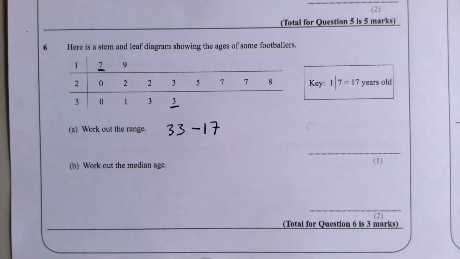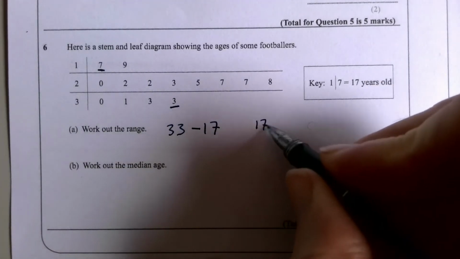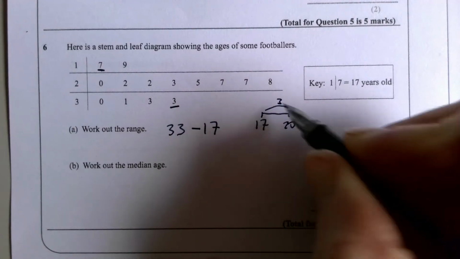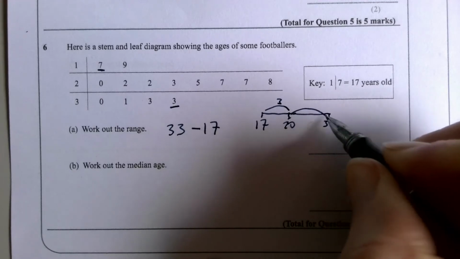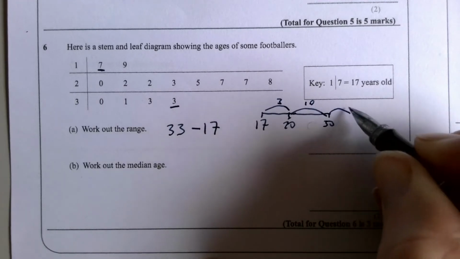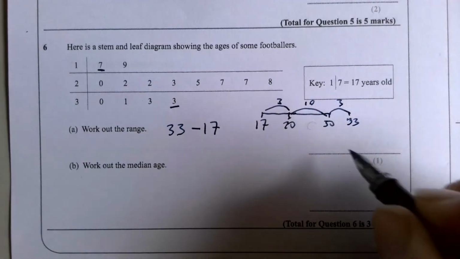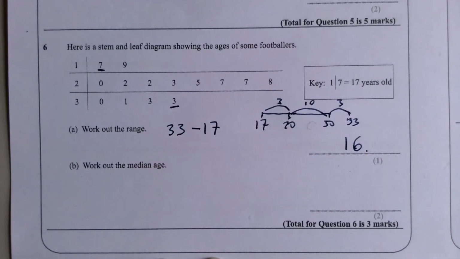The answer is the difference between 17 and 33. So you can do that with column subtraction, or you could do it with a little number line if you wanted. 3 up to 20, another 10 up to 30, plus another 3 to 33. 10, 3, 13, 16. So the range is 16.